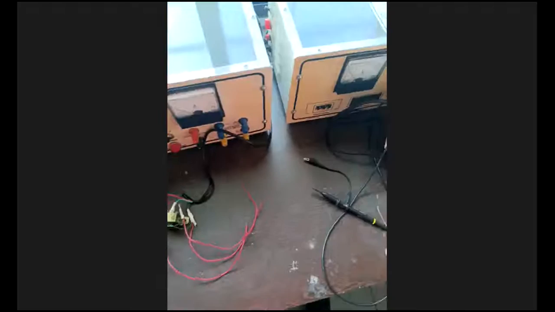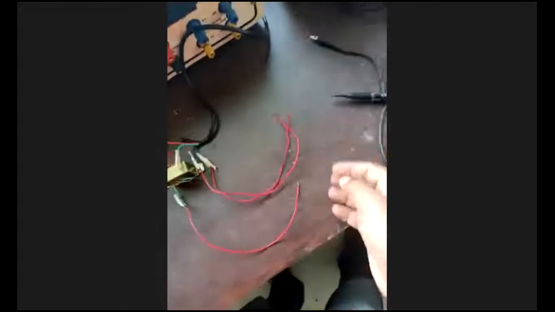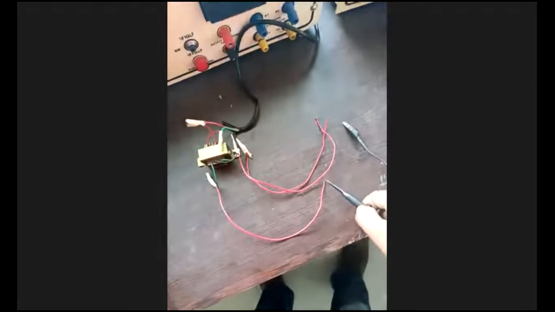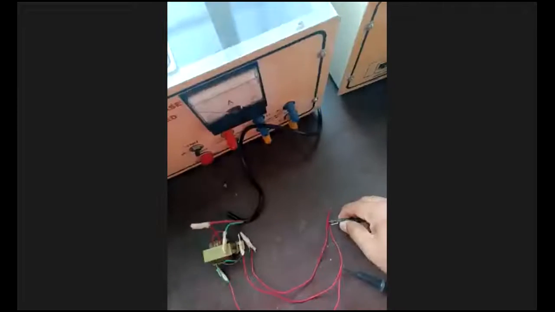Okay, so here 3 terminals are there. I will take these two terminals. First I will connect the positive. I will do the connection here. It is connected. For the other terminal I will do the connection here.